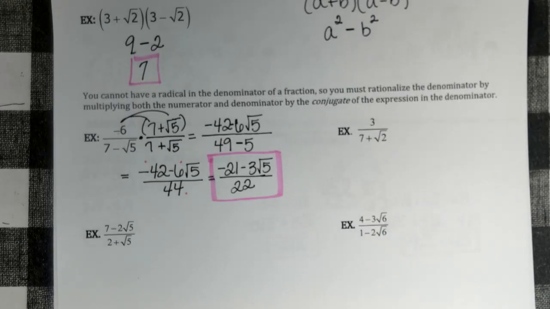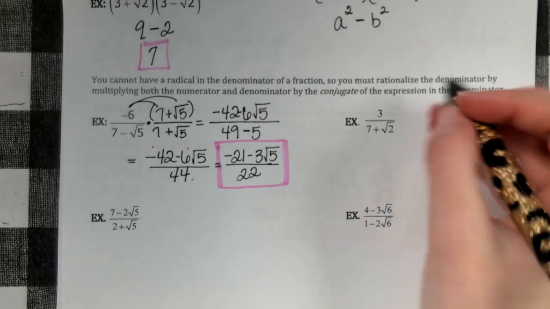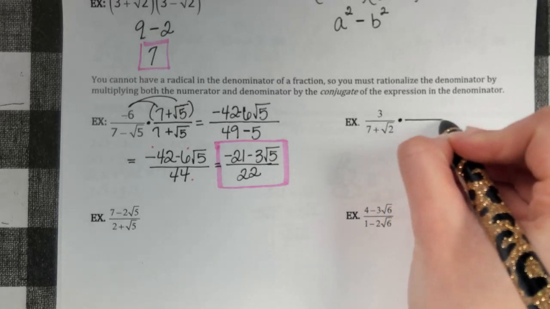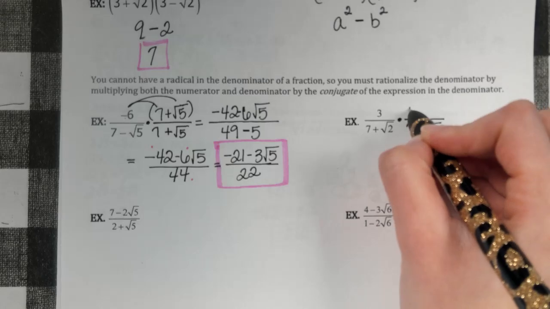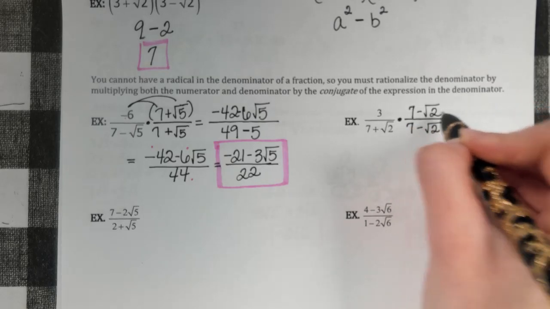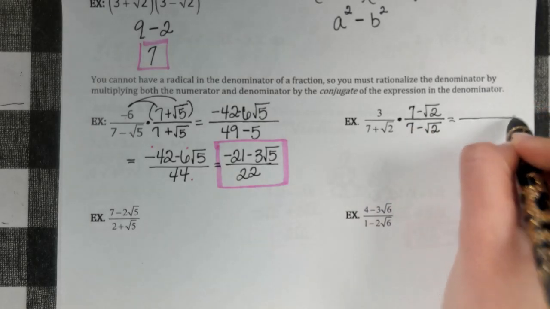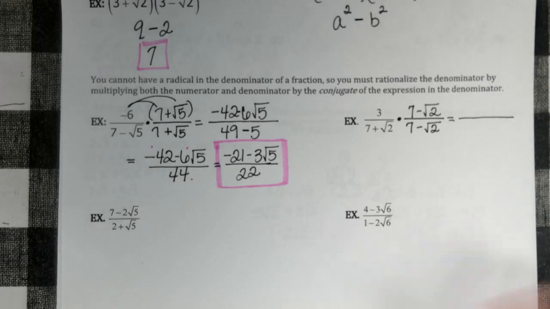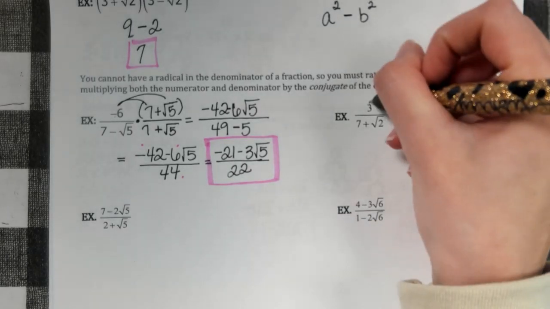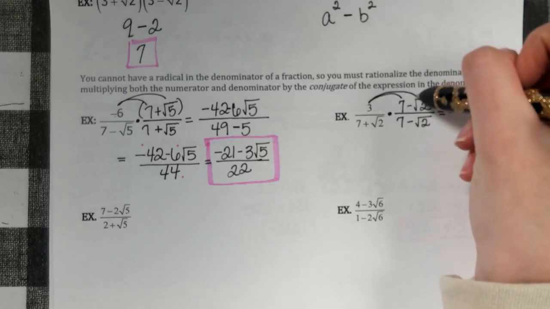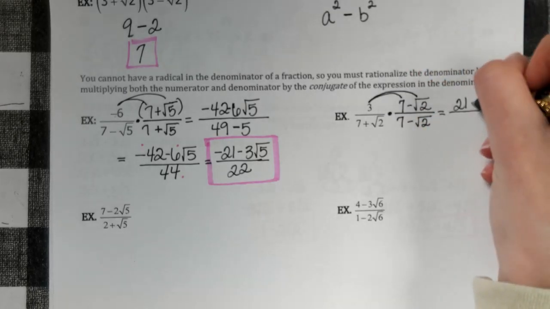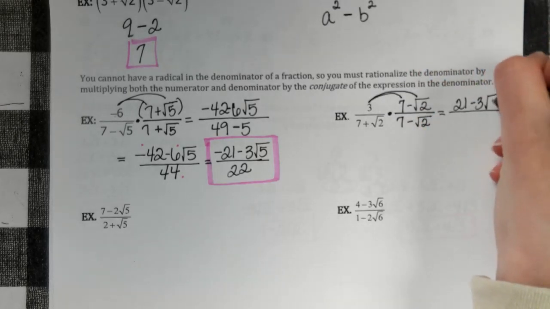Okay. So now if I have 3 over 7 plus square root of 2, I can multiply by what? 7 minus square root of 2. 7 minus square root of 2 is its conjugate. So my numerator, I'm distributing 3 times 7 to get 21, and 3 times negative square root of 2 is a negative 3 square root of 2. Very good.